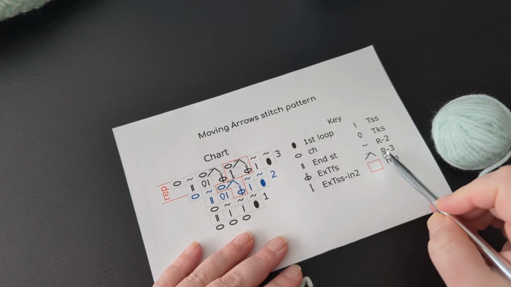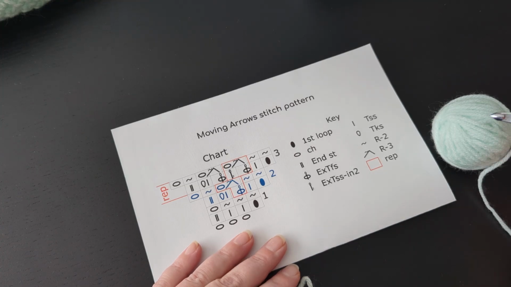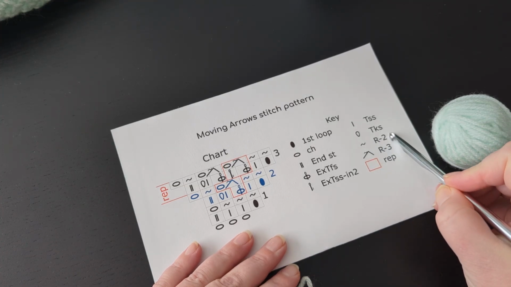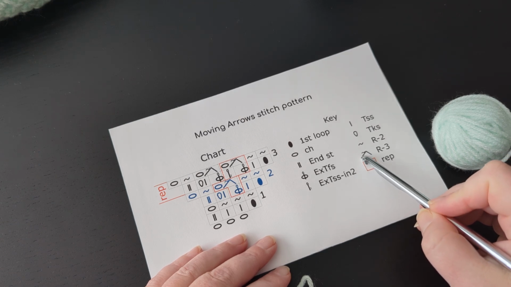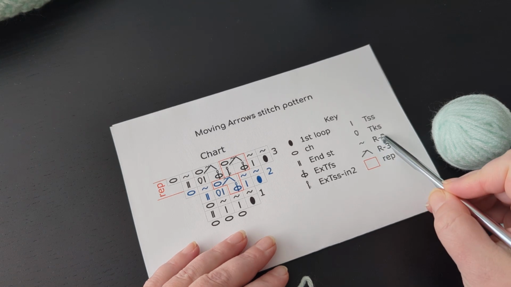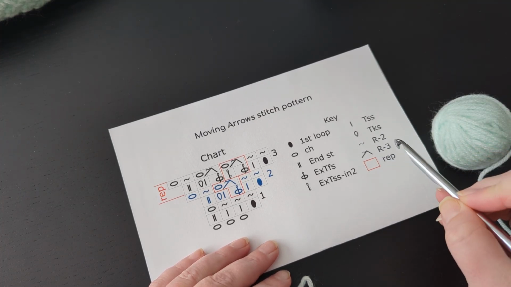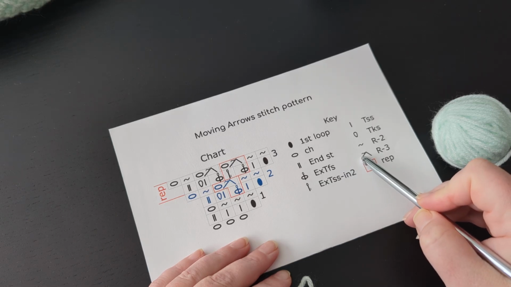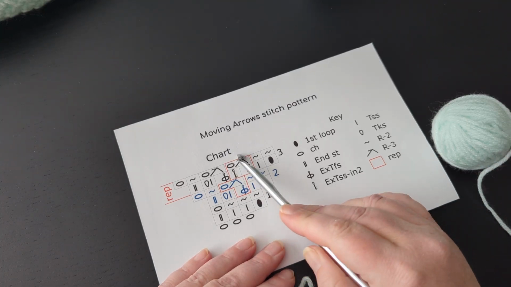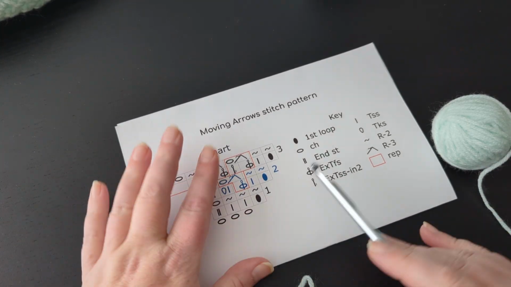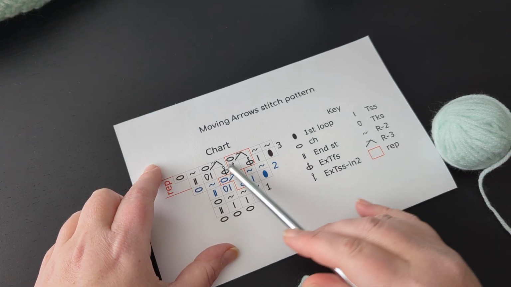For the return passes, we have regular return passes where you yarn over and pull through two loops, that's marked as R2. Also, to close two stitches instead of one, like in a regular return pass, R3 is yarn over and pull through three loops. Here in a red box is the repetition, and here is the row of repetition. In the description I'll also add a written instruction instead of the chart.